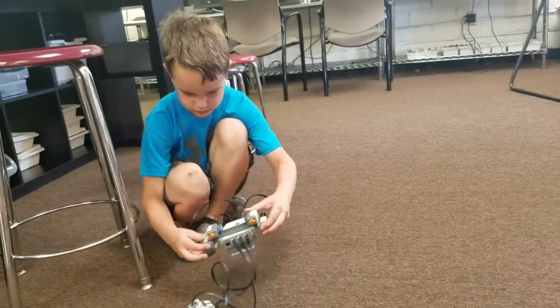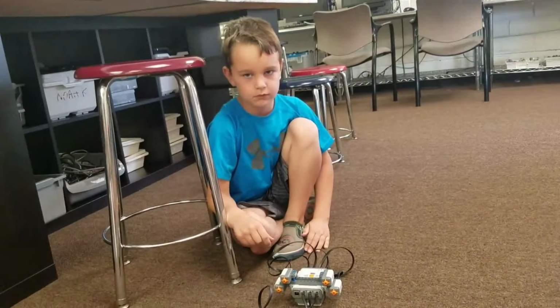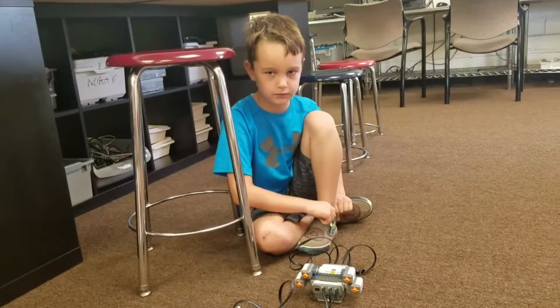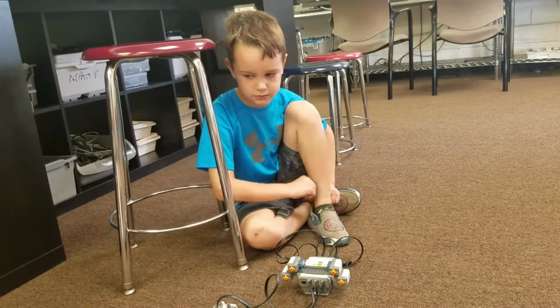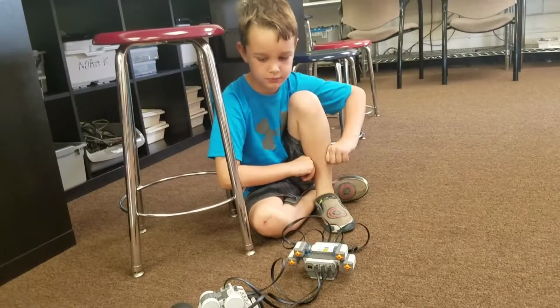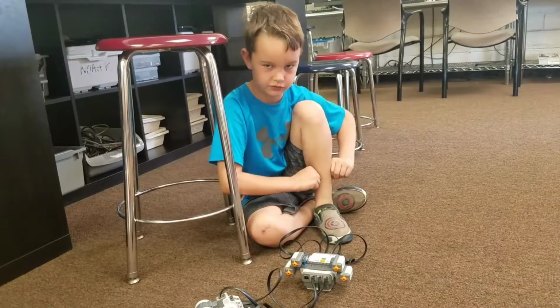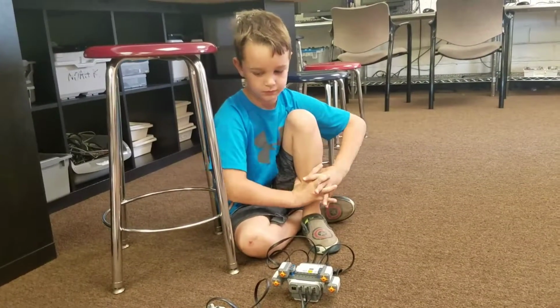So what kind of blocks did you use when you programmed it? Move block, switch block. Okay. And what was the most difficult part of this project? The wheels. The wheels? Why were the wheels the most difficult?